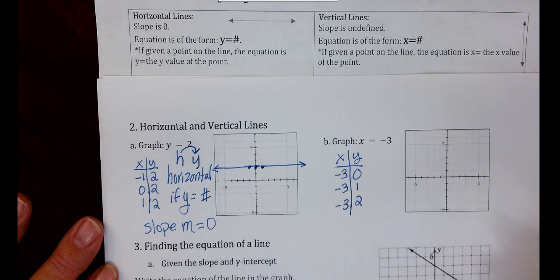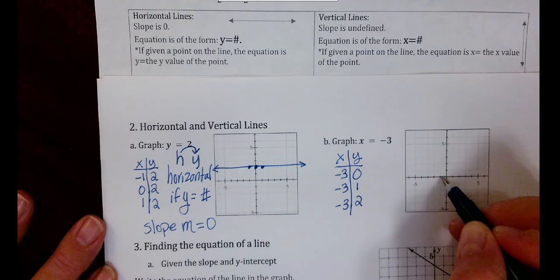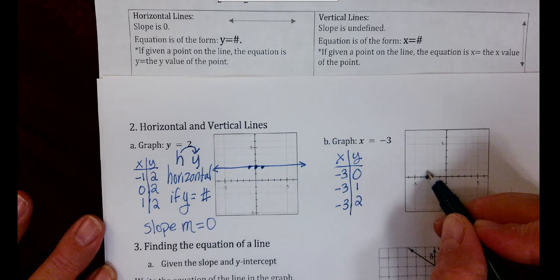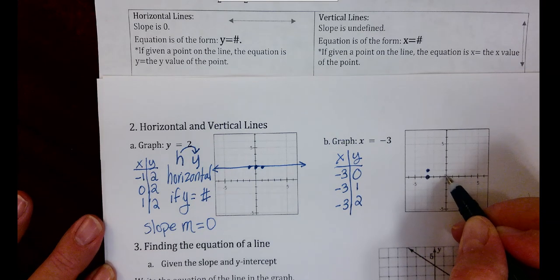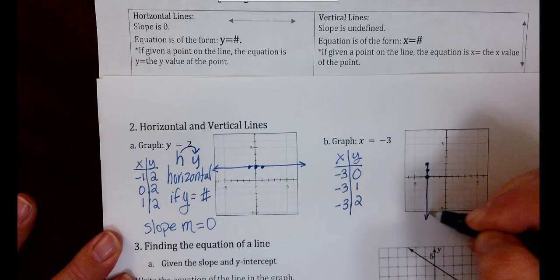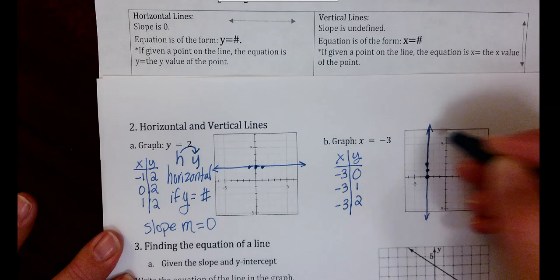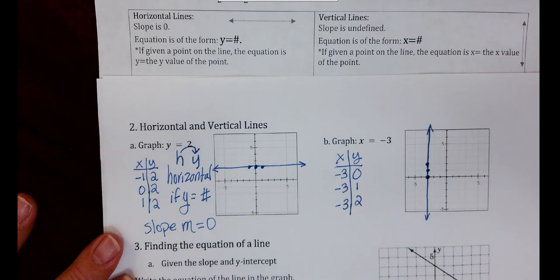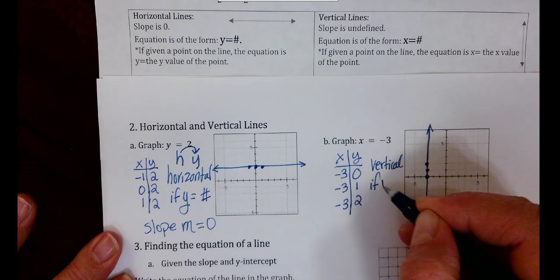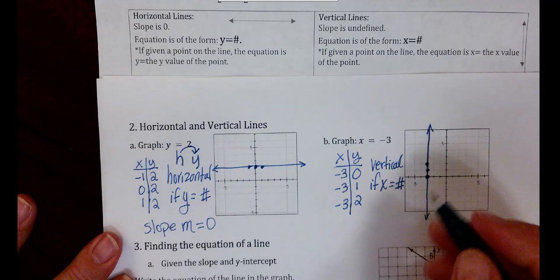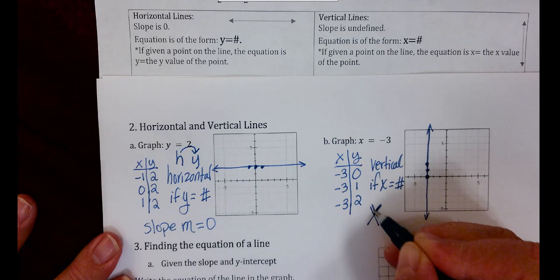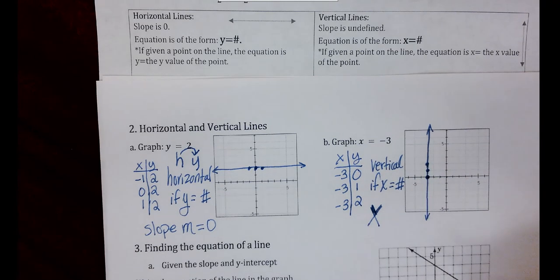Okay, let's graph this. So starting at the origin, I'm using -3, 0. Back at the origin, -3, 1. Back to the origin, -3, 2. And we see that these do line up to make that vertical line that we thought that it would be. Okay, so vertical if x equals a number. And the trick for this is if I look at x, the top of the x makes a V for vertical. Okay, so that's a little trick that you can use to help you.